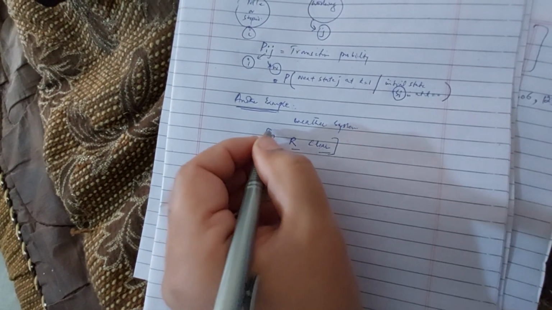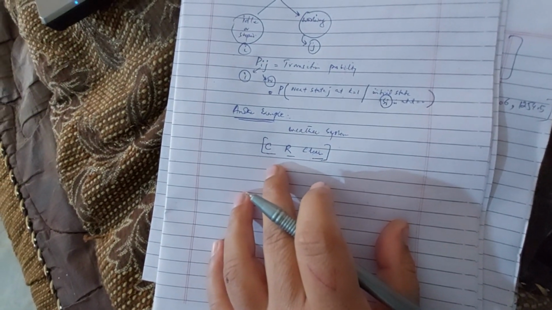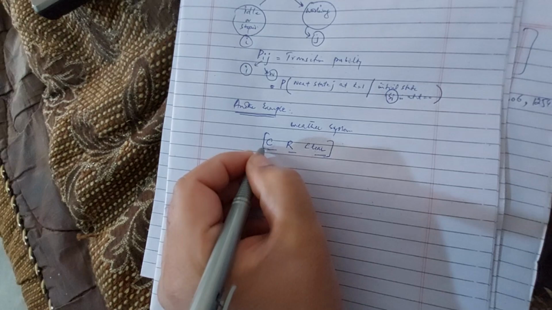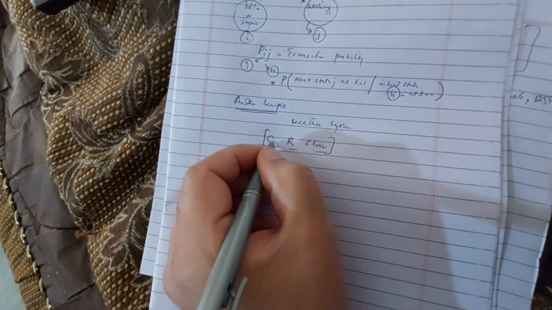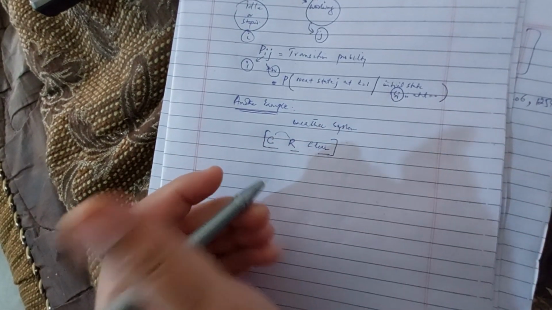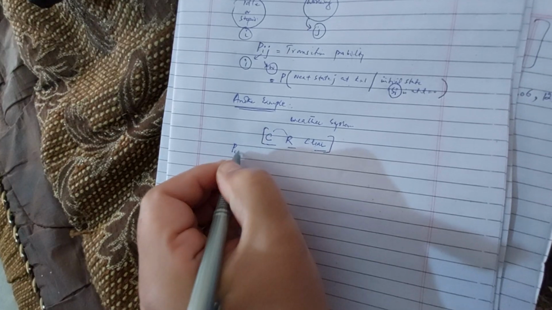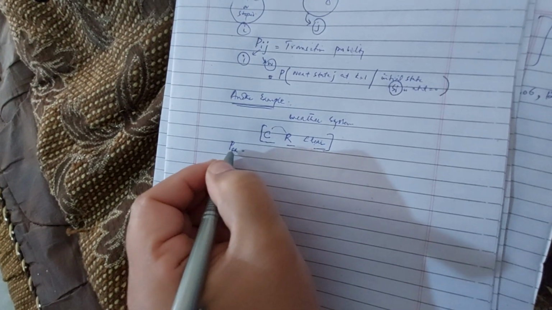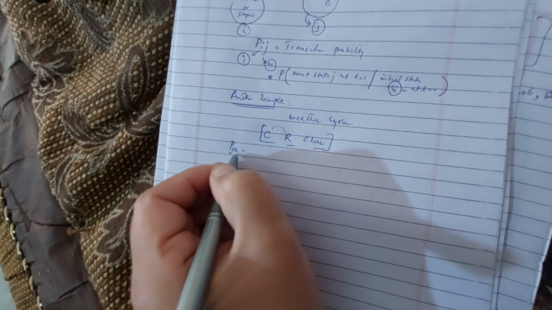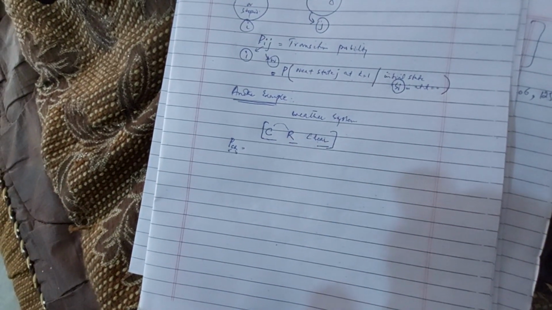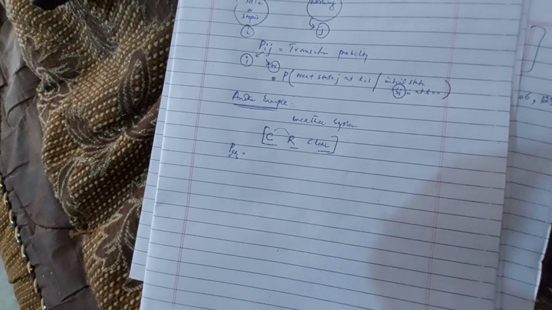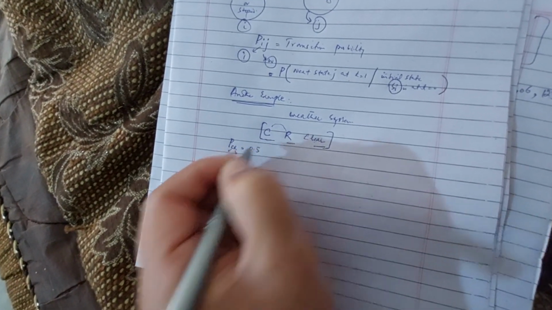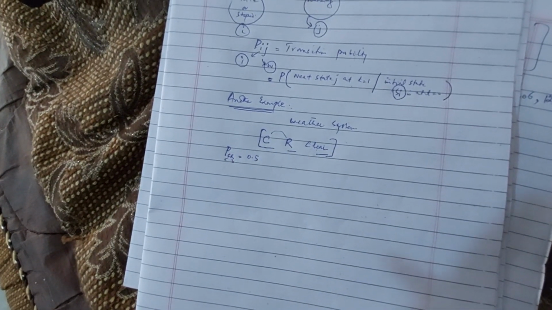So the probability that initial is clear or cloudy and it goes to rain, for example, the PCR, that it is a probability, the transition probability that we have a cloudy weather and it starts to rain, it goes into the state of raining. This is for example equal to 0.5. Okay, 50% chances we have.